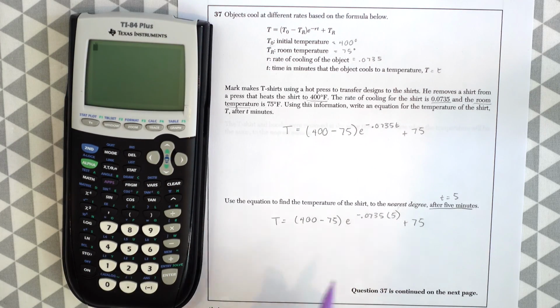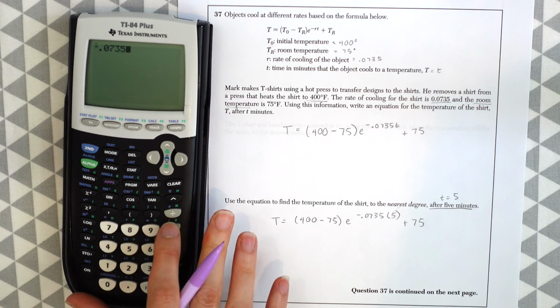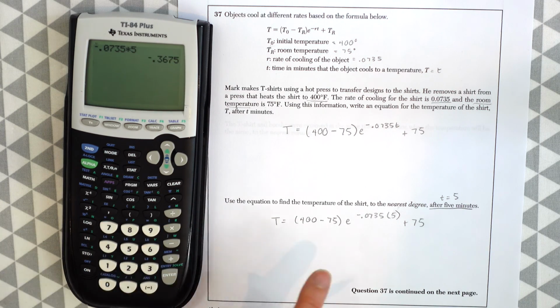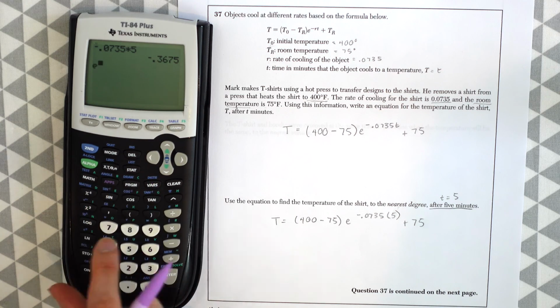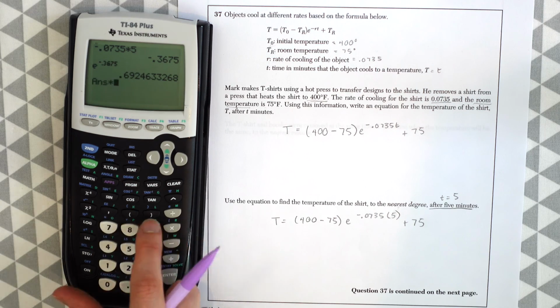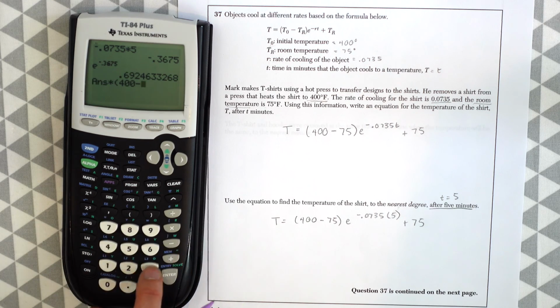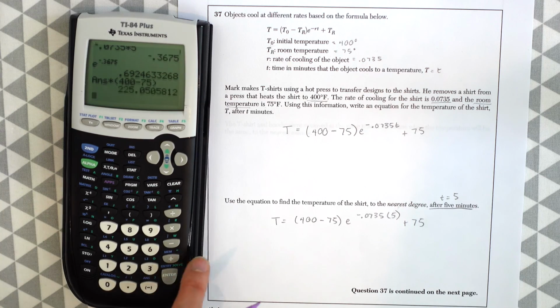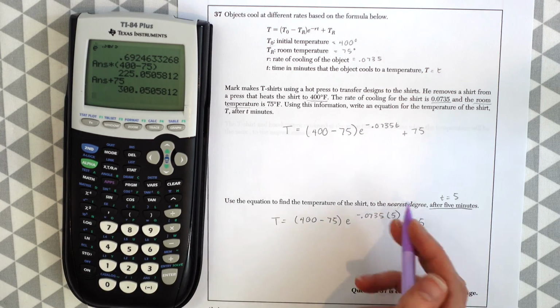So I'm going to start with the exponent, negative 0.0735 times 5. So this is going to be e raised to this number, negative point, and then times 400 minus 75, and then plus 75. And we get 300.